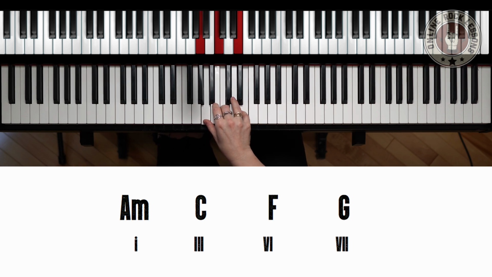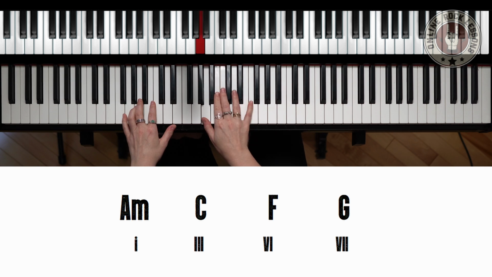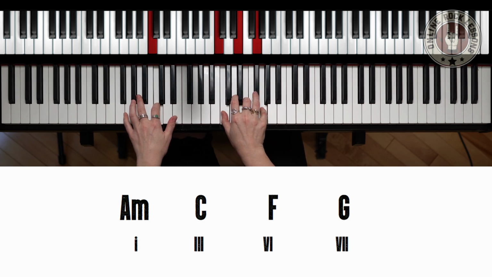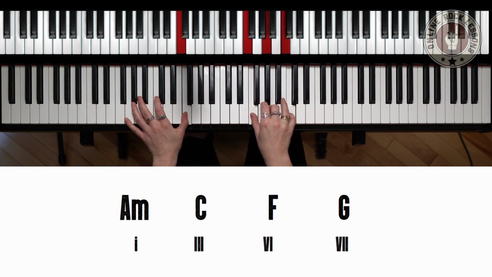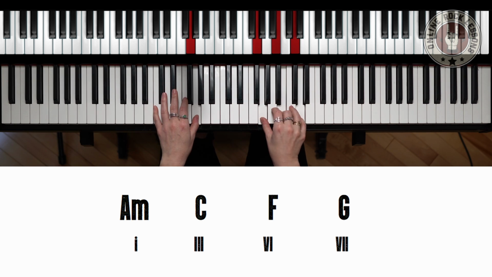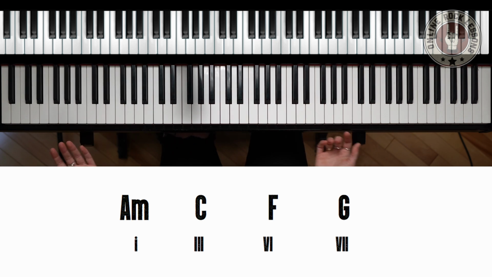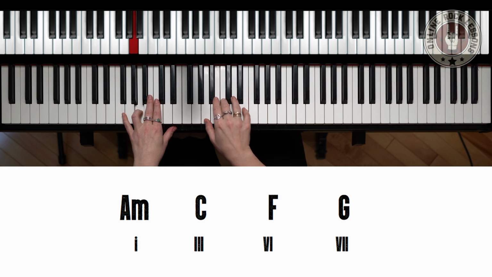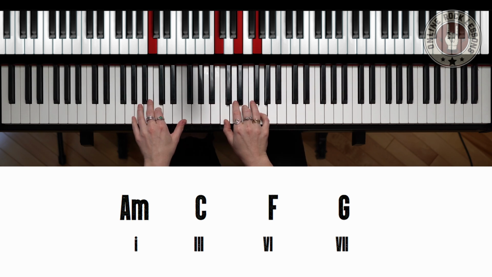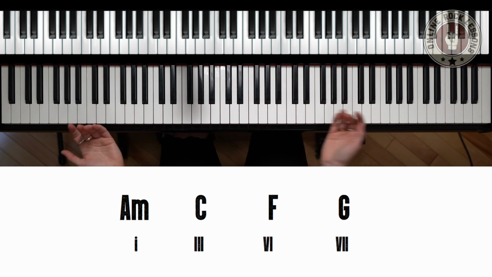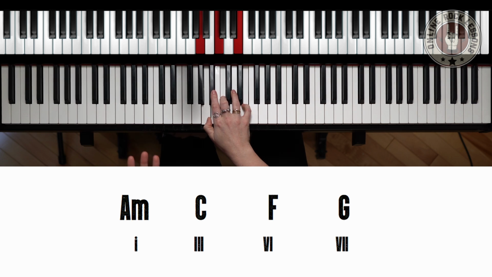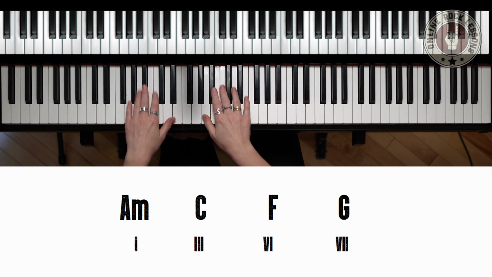So 1 is the first one, that is A minor here. 3 would be 1, 2, 3, C, so C major chord here. 6, 1, 2, 3, 4, 5, 6 is F major. And 7, G major. So the chord progression here, we would have A minor, C major, F major, G major, and we can loop these 4 chords and create anything.